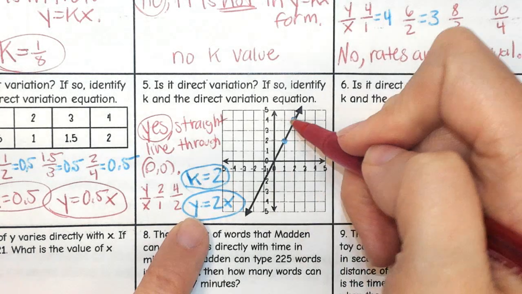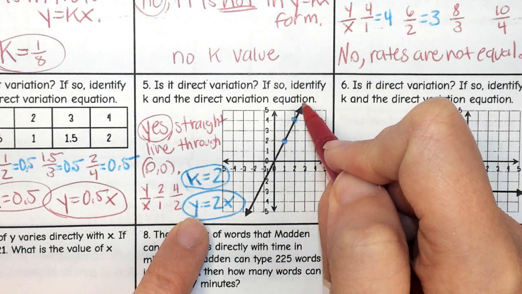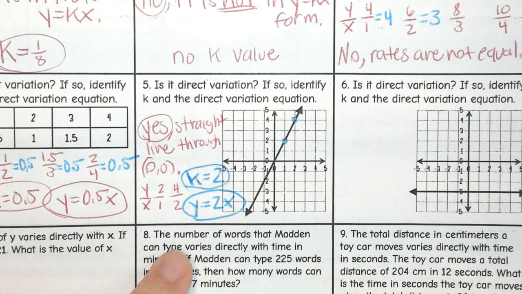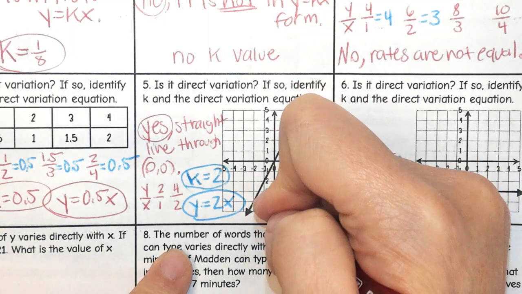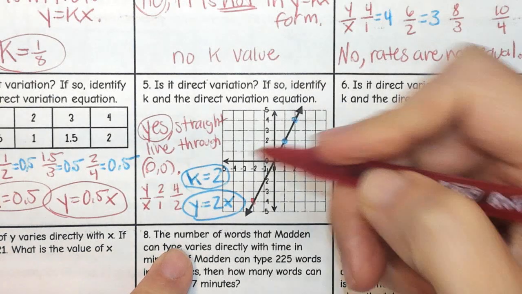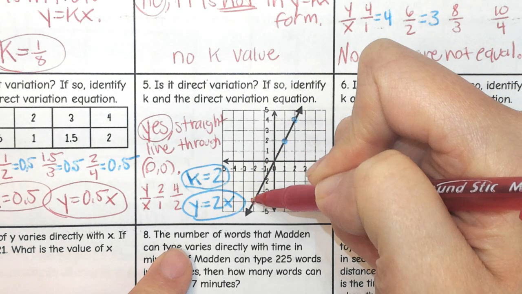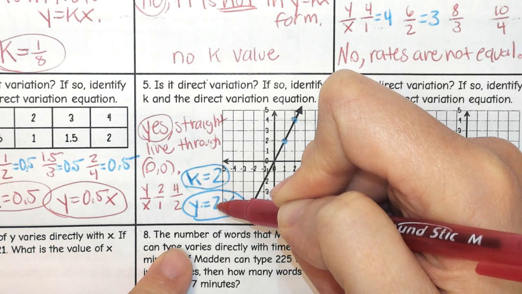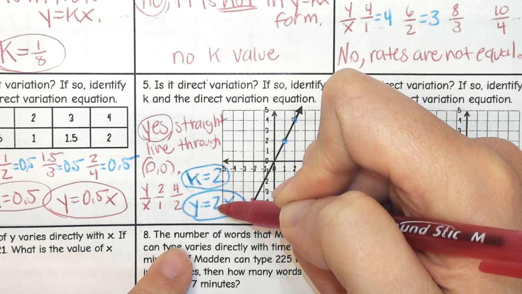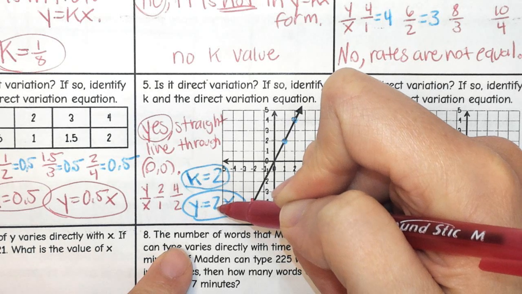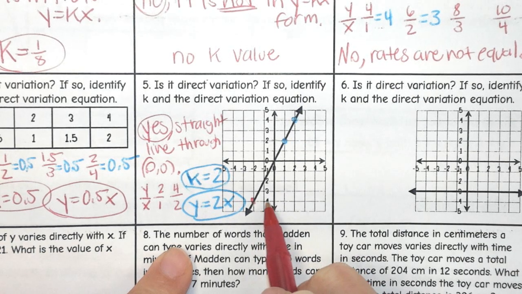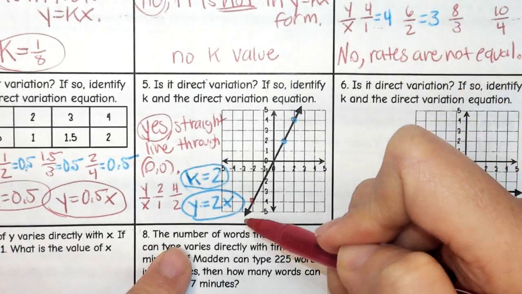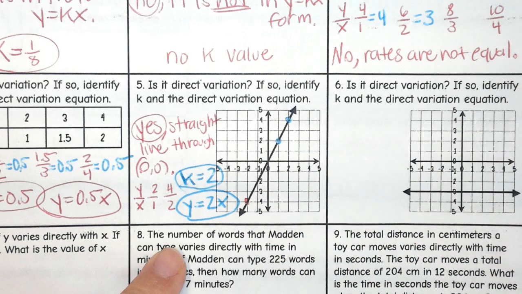That means I could create any point on the line by plugging in an x value, multiplying it by 2, and then I'll get my y value. Okay? And I can see that like right here, this point. My x value was negative 2, so if I plug that in, negative 2 times 2 is anyone? Negative 4. And look, my y value was negative 4. Okay, so this equation represents this line right here. Are there any questions on that one?